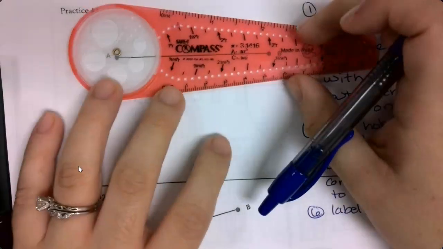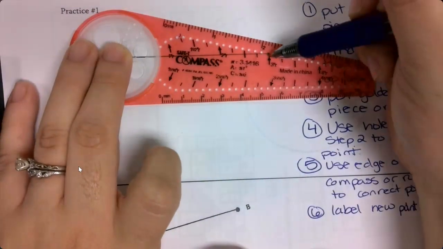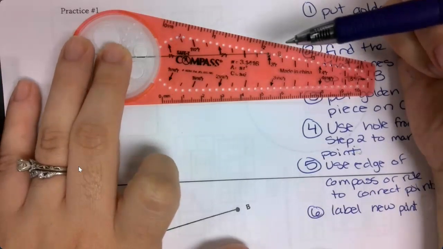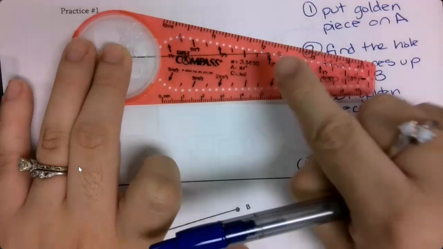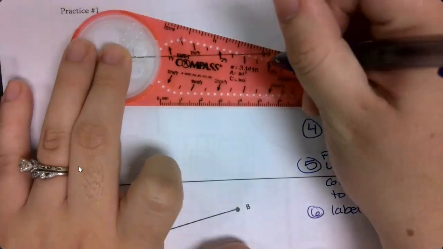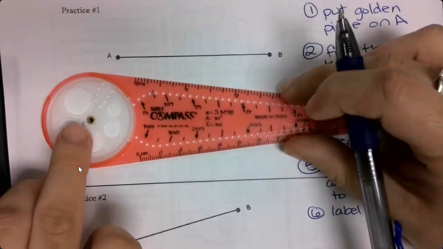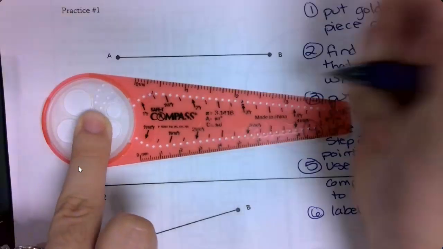Okay, so I'm going to line this up, find my hole that matches. It's this hole right here for me. Then I'm going to remember that hole. If your compass is missing the markings, I would just put your pencil in it as you move it. Then I'm going to move back to C with my golden part, and then I'm going to mark a point.